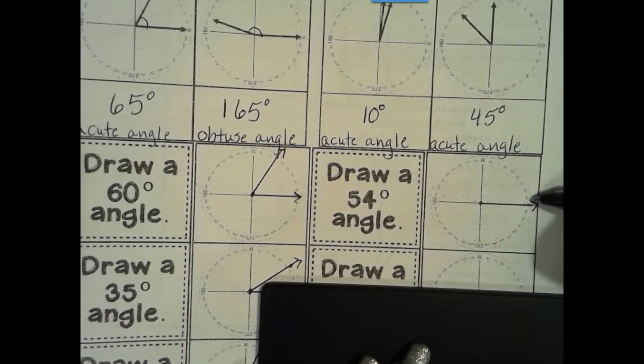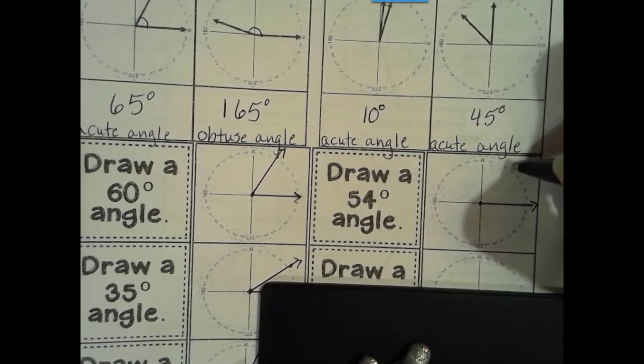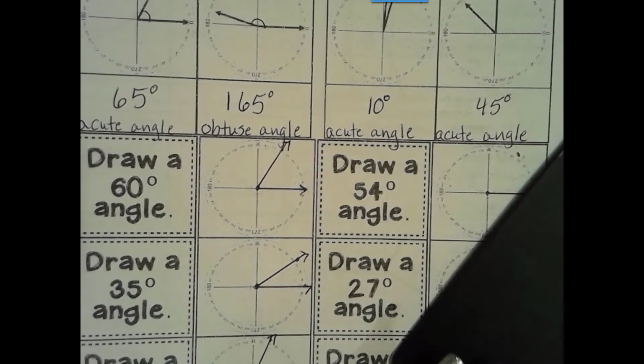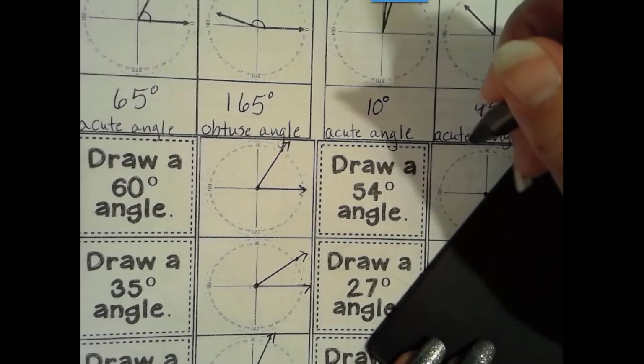We have 10, 20, 30, 40, 50, and this is 60. So it's going to be close to the middle, but a little closer to the 50 side, because 54 is closer to 50 than it is to 60. Line it up.